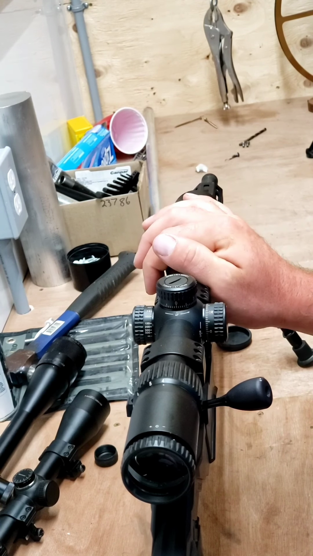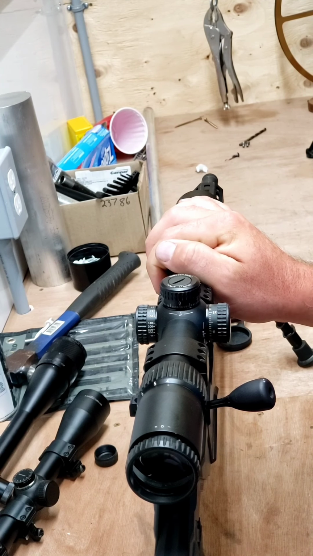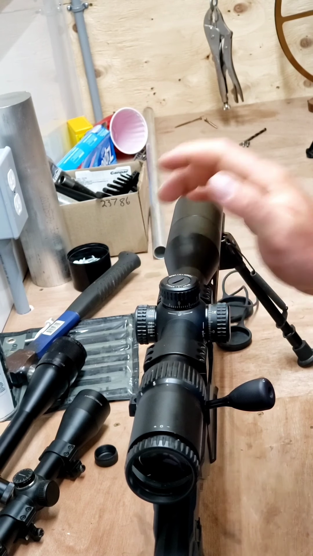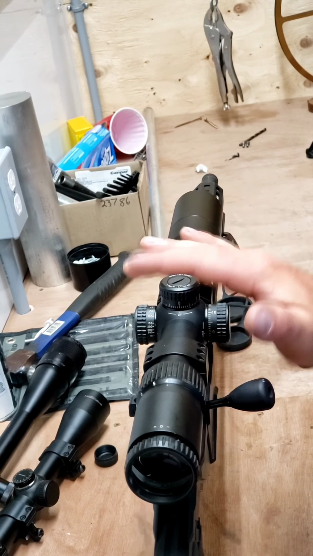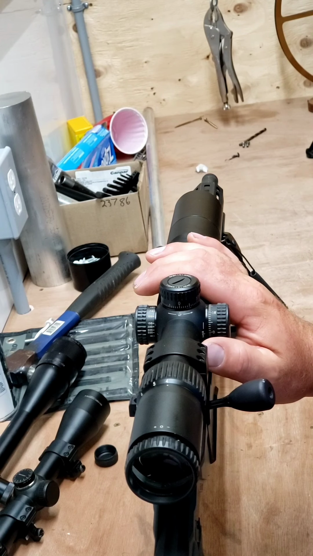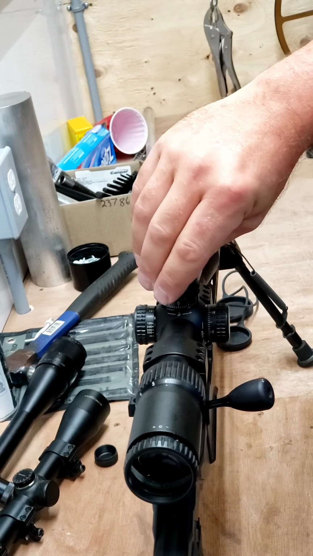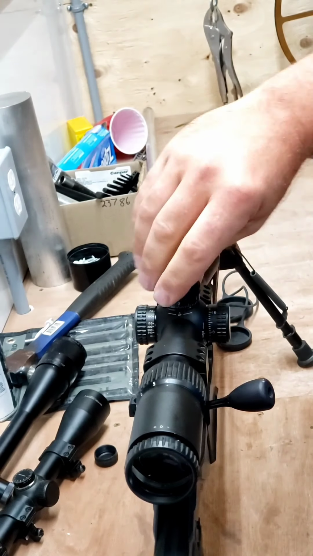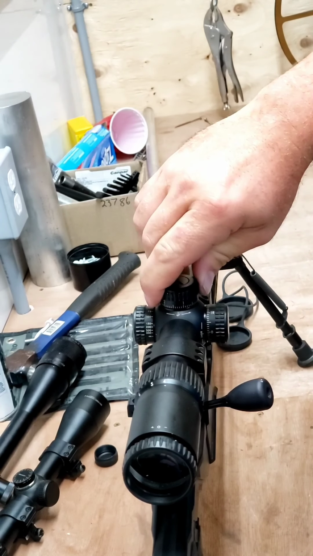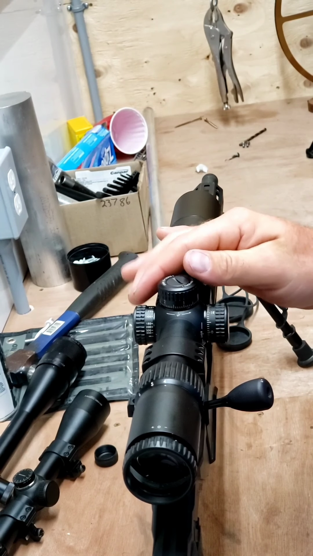Now with these more economical scopes, typically there is not a 0 stop, but there is an easy way for you to overcome that. If you get lost in a match, all you have to do, write down or remember how many revolutions from the bottom is your 0? So this optic, for instance, I am now at my 50-yard 0. I'm going to go down 1 revolution. There's 1. And now it stops. I have now bottomed out. Don't force it, but we've hit the bottom.